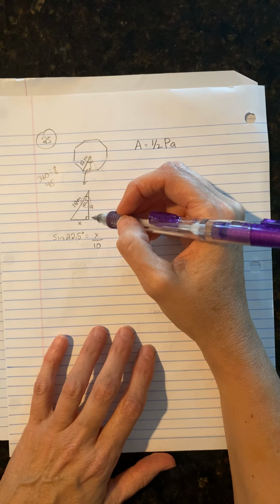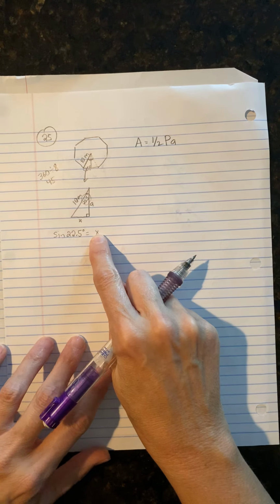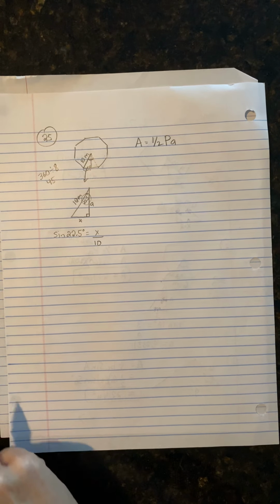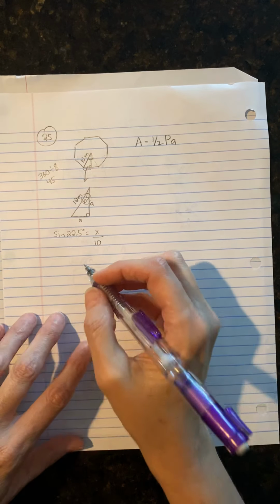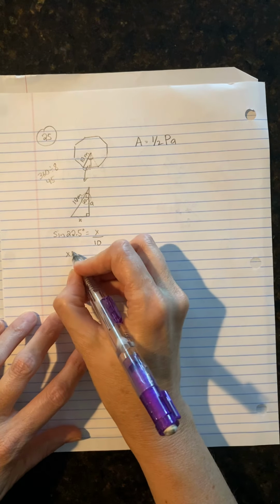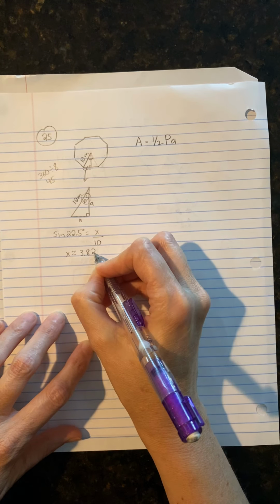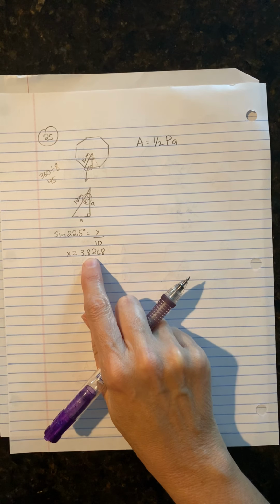And then to solve that, since the variable's on the top, we're going to multiply 10 times sine of 22.5, and that gives you approximately 3.8268. Now I'm gonna work with that for a minute.